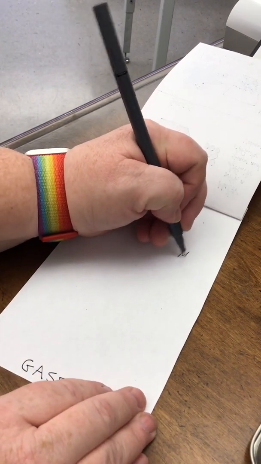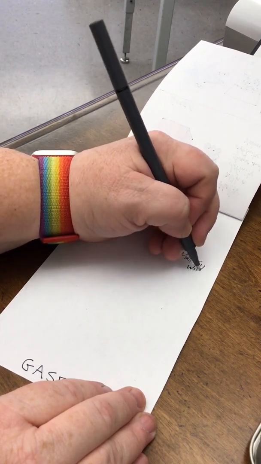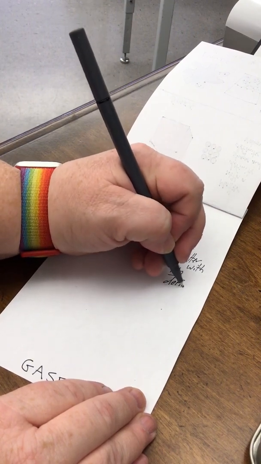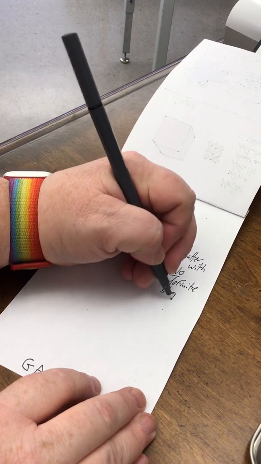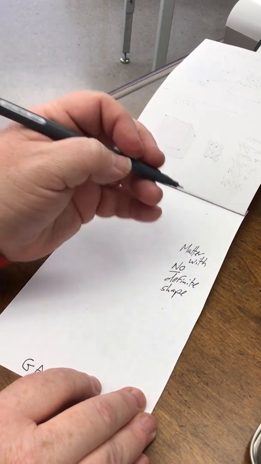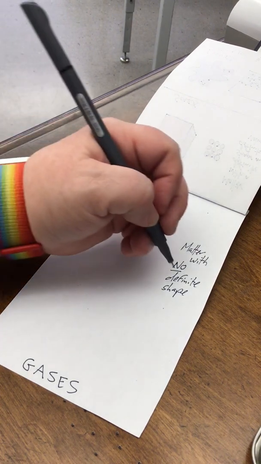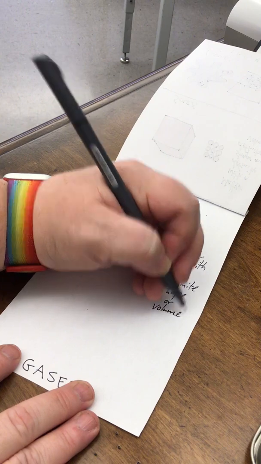And this is matter with no definite shape or definite volume. So it does have shape and it does have volume, but they're not definite. So think of clouds.